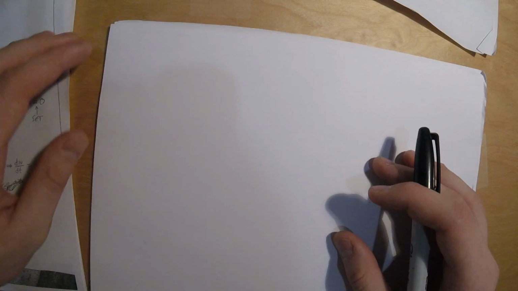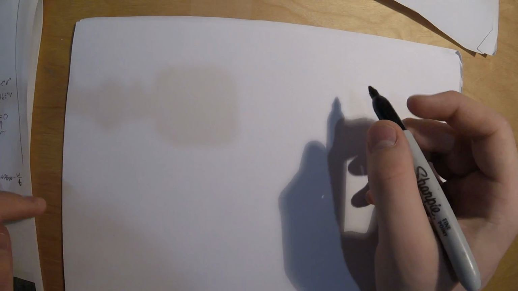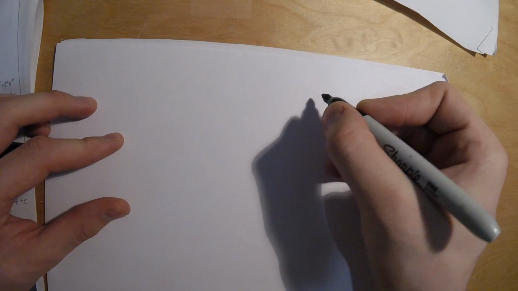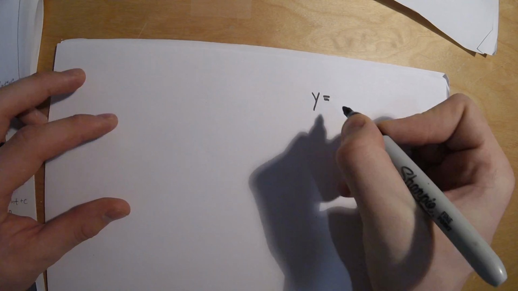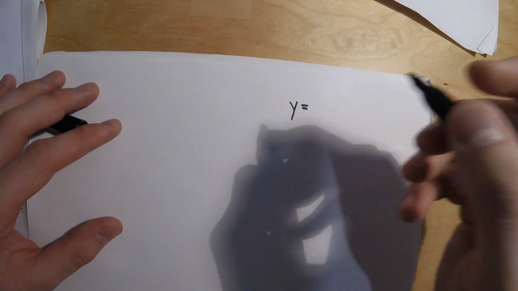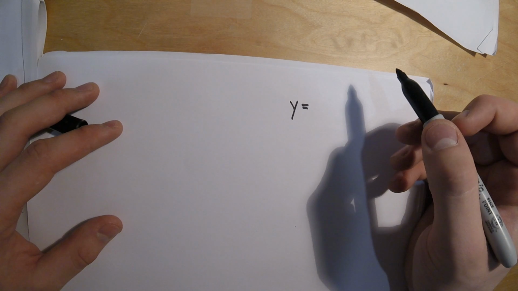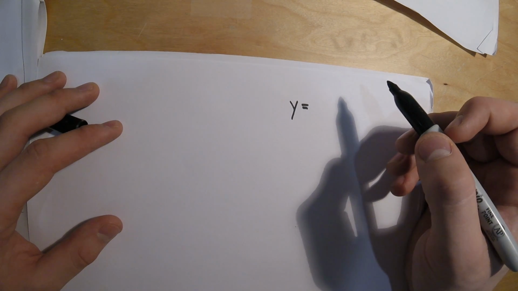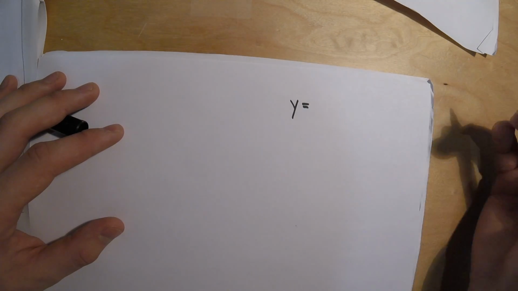So what I like to do is to write this on the side here, that y equals to, okay, so this is what you're going to do for every single reduction of order problem. It's basically the same process for every single question.